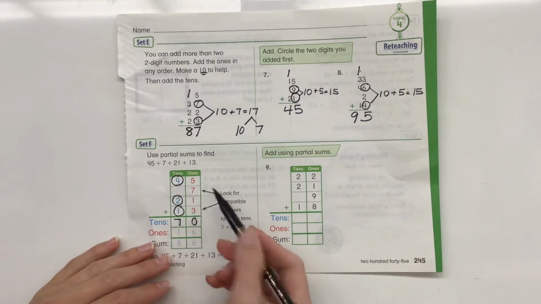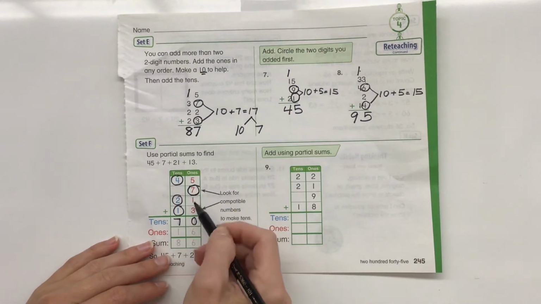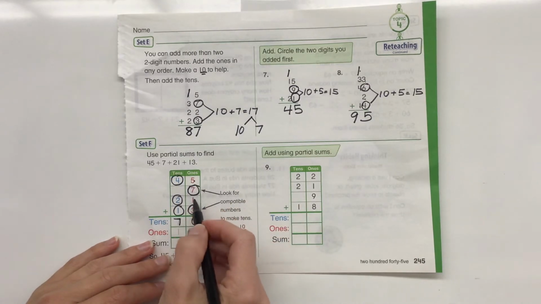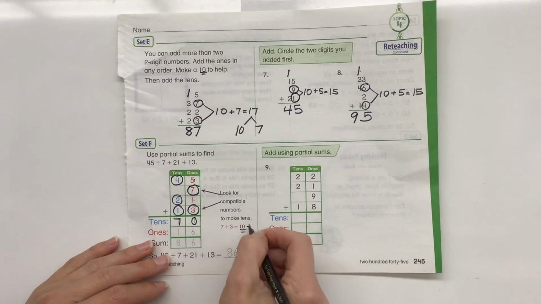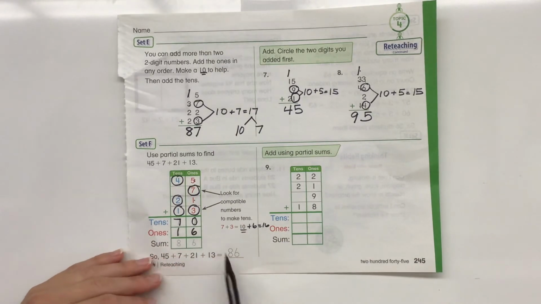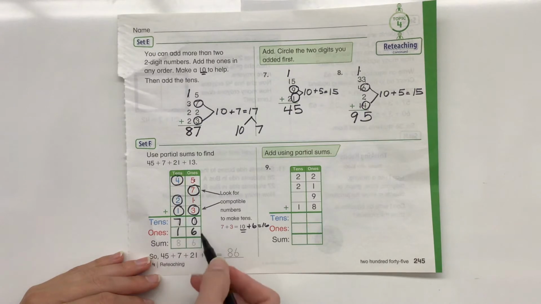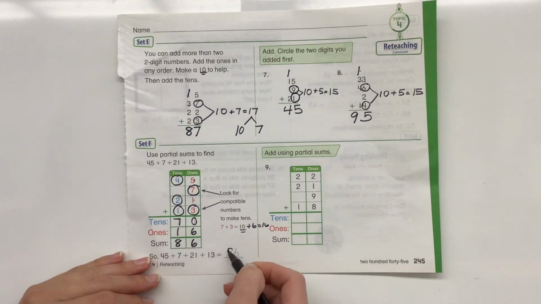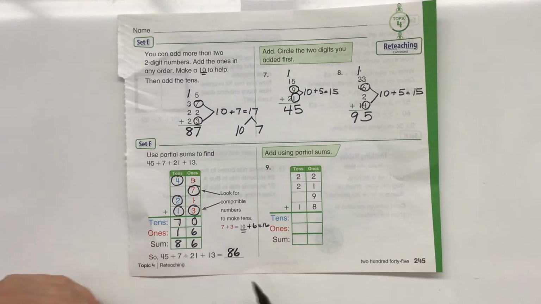Now we're going to do our ones together. I can add 7 plus 3, that is 10, plus 5 plus 1, 5 plus 1 is 6, so 10 plus 6 equals 16. So I know we have a total of 16 ones, and then I can just add these. 0 plus 6 is 6, 7 plus 1 is 8, so we know all of those numbers together are 86.